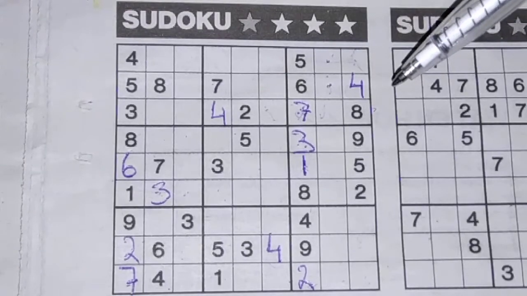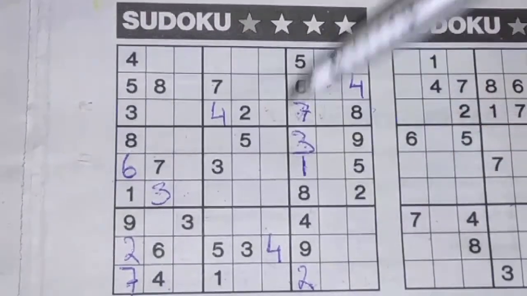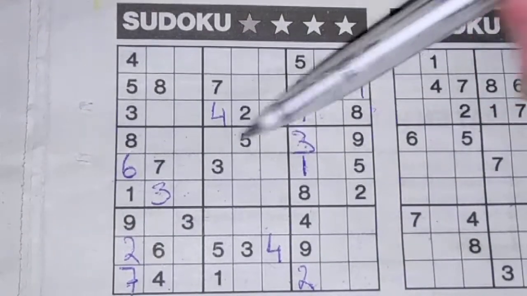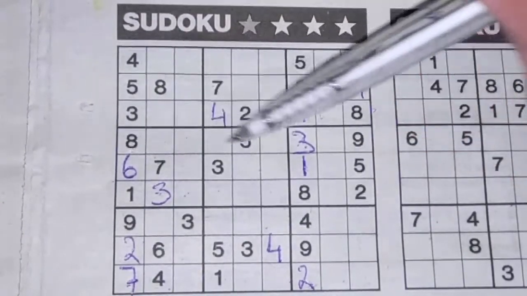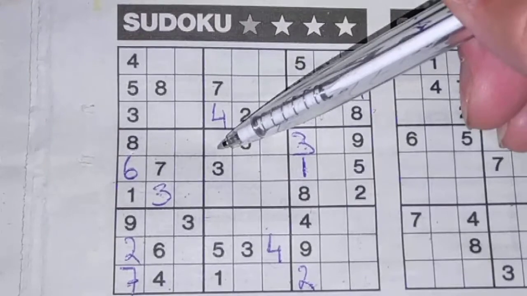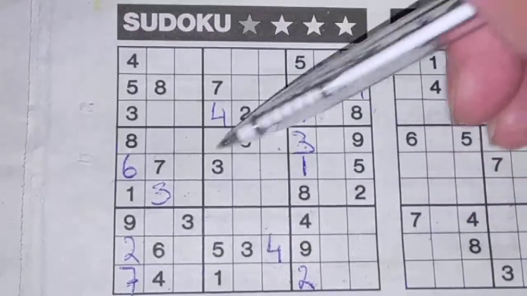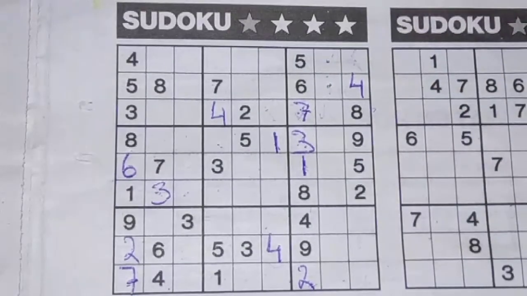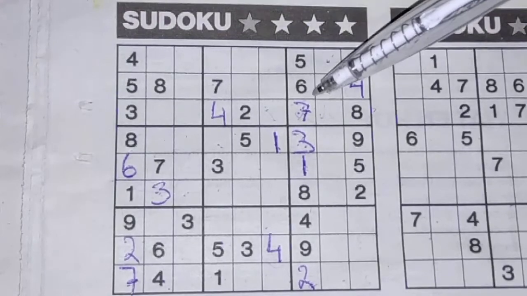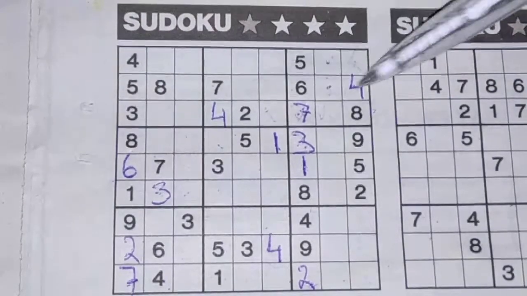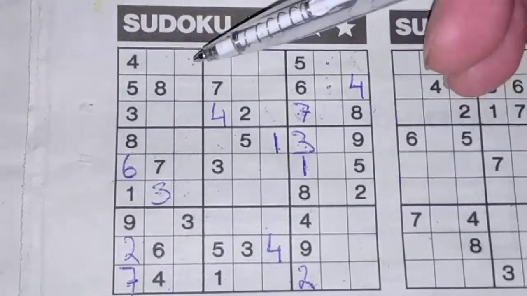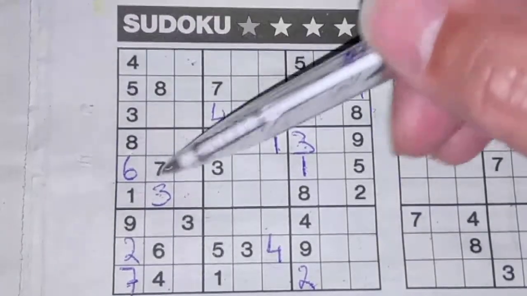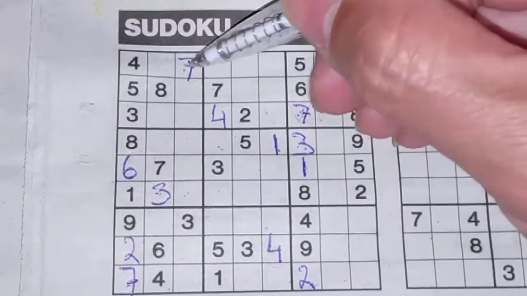How about the number? The 1 in this row, the 1 in the middle row. So in the row above, the only two places for a 1 should be here or there. But I see a 1 here, no 1 there. 1 should be here. 7 in this row, third row, 7 in that row, the second row. So in the first row, the only two places for the 7 should be here or there. But I see a 7 here, no 7 there. 7 should be here.